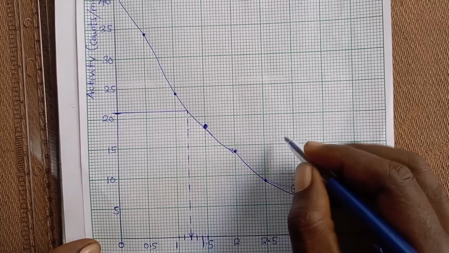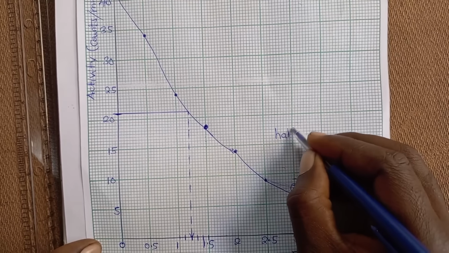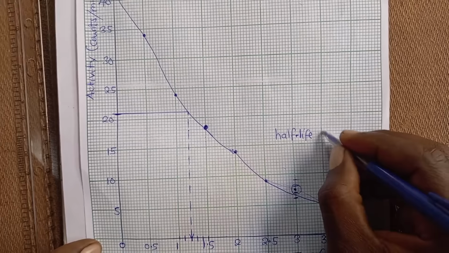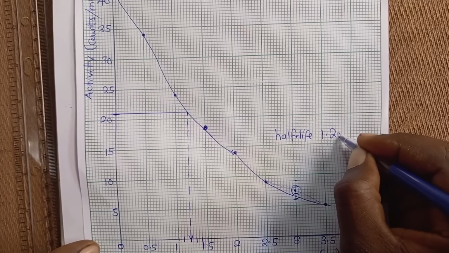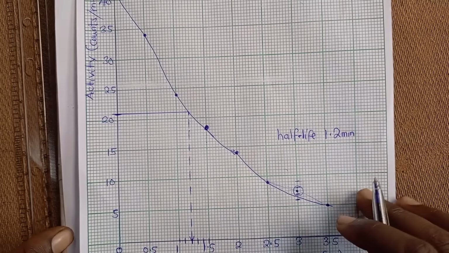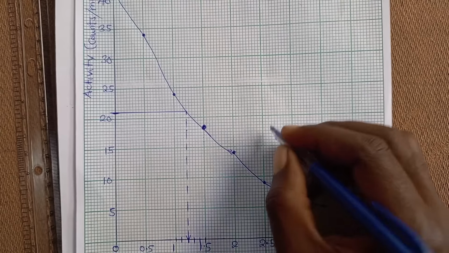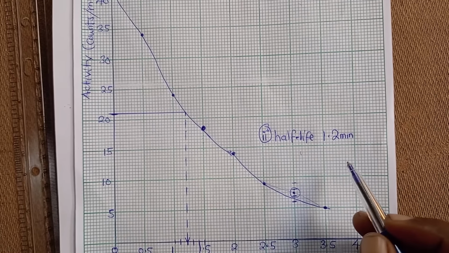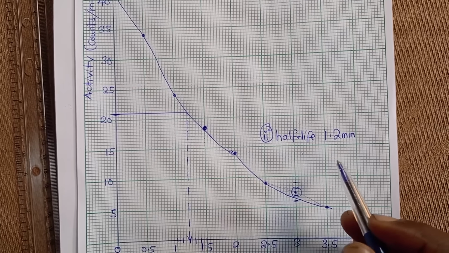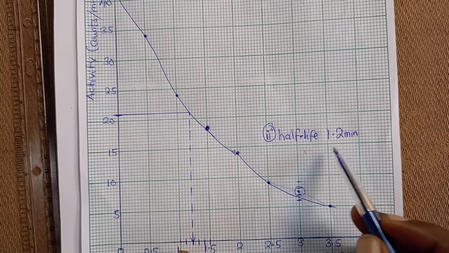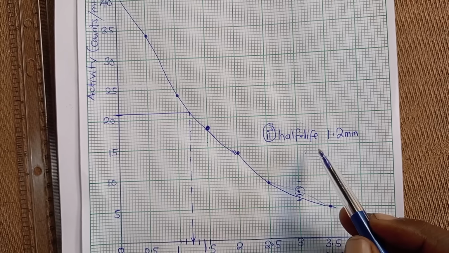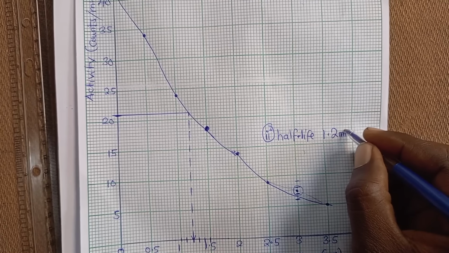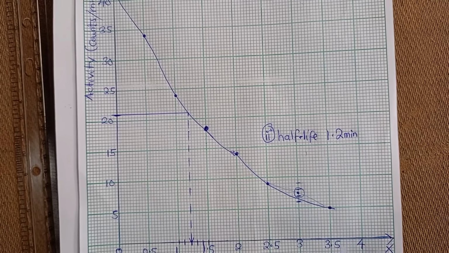So the half-life of that element is 1.2 minutes. This is the half-life. We've answered the question. This is what you need to do for you to determine the half-life. The same way I've done that, that is what you are supposed to do. Have you seen? So the half-life is 1.2 minutes. This is what you need to get and understand.